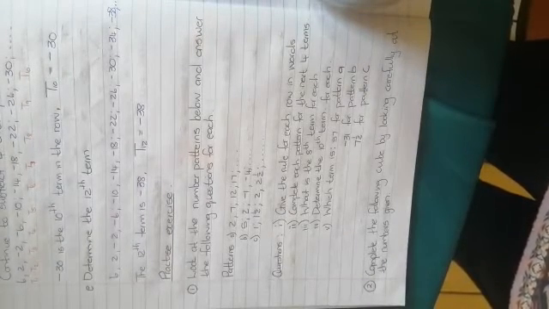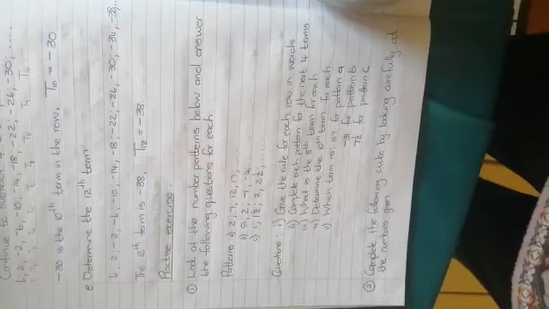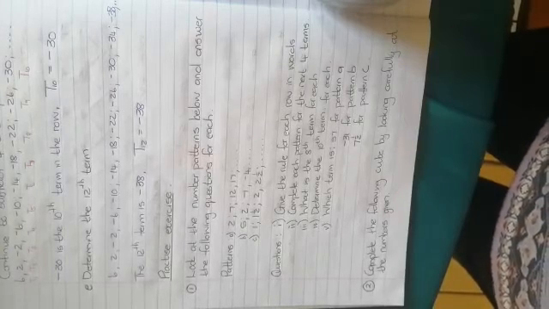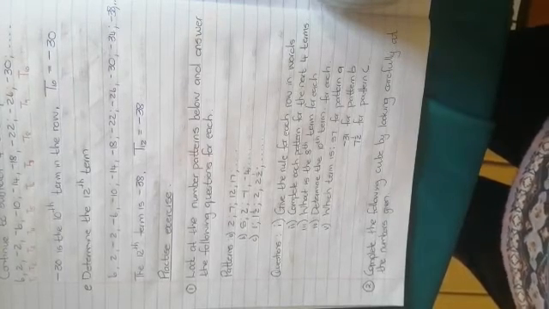Okay, let's look at these examples. You can do them for homework or for practice work. And then after tomorrow's lesson, I will give the answers to this exercise. And then you can mark it on your own. There's number 1, number 2, A and B, and then I made a note here at the bottom.